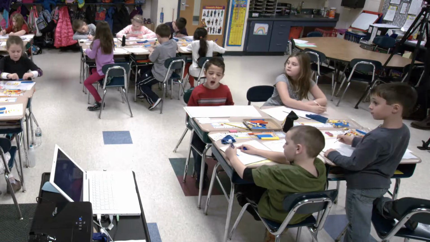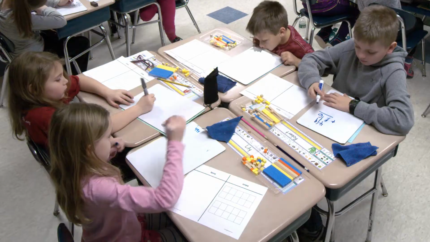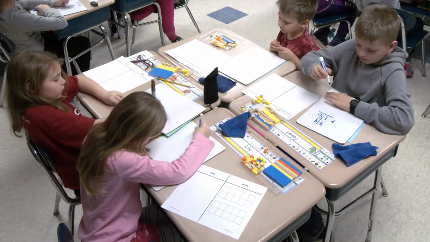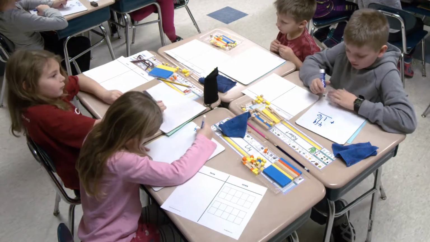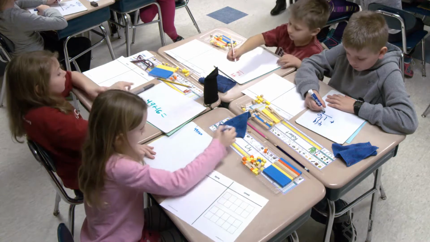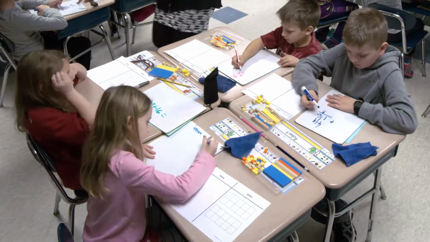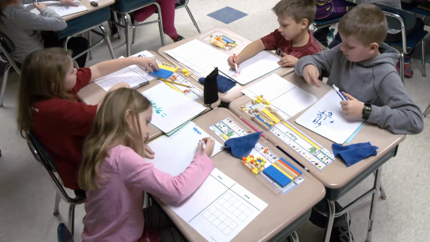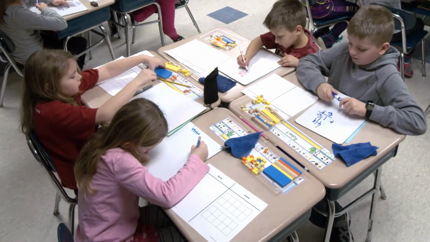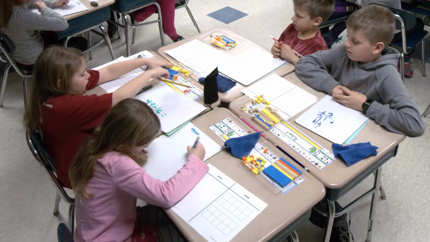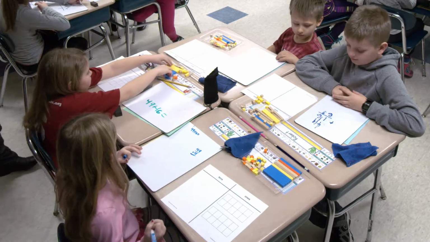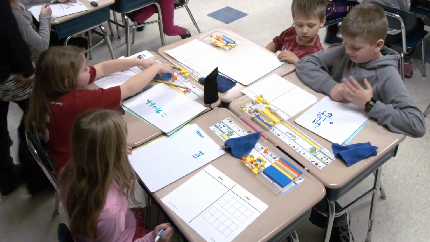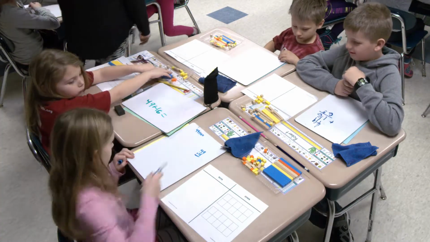But you need to make sure that your numbers are lined up in the correct place. 49 plus 16. And I want you to take a look at the person next to you and make sure that their numbers are lined up in the correct place. Madison, you have to line it up.